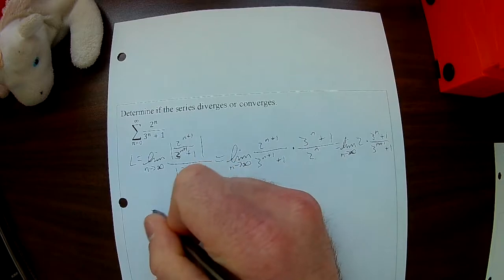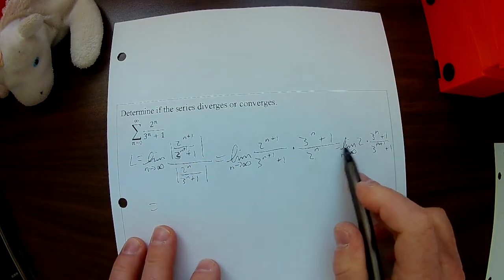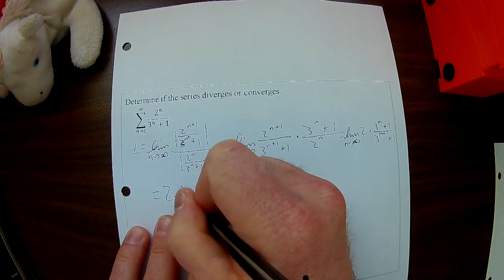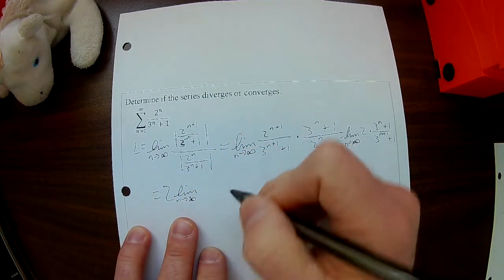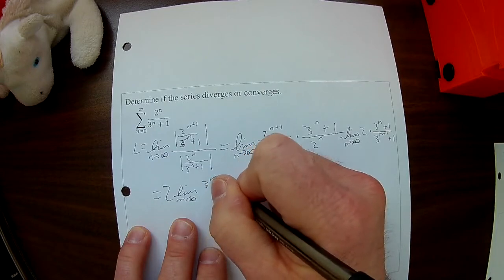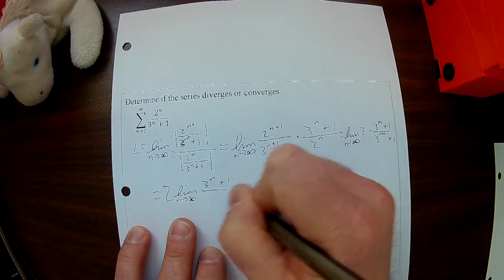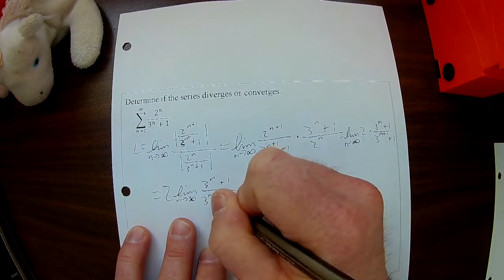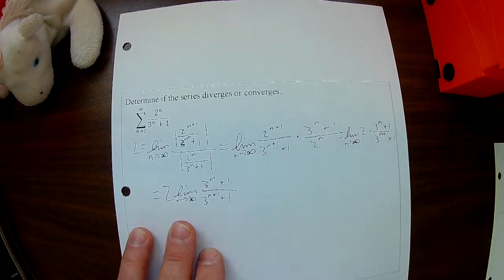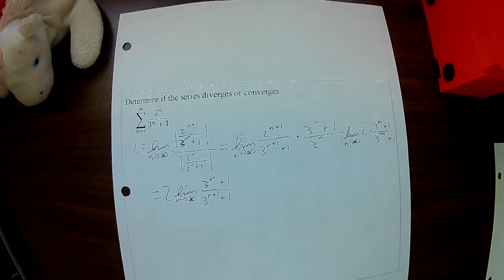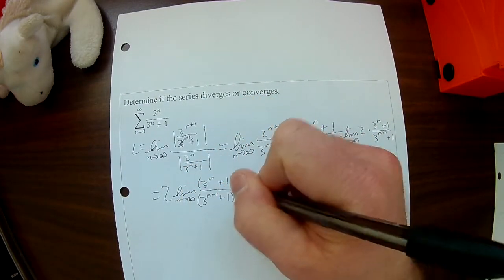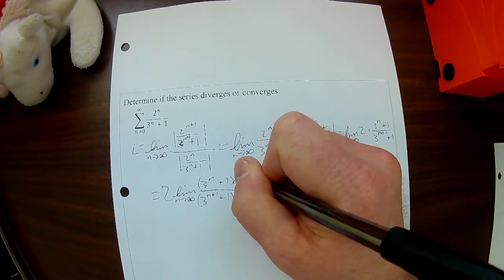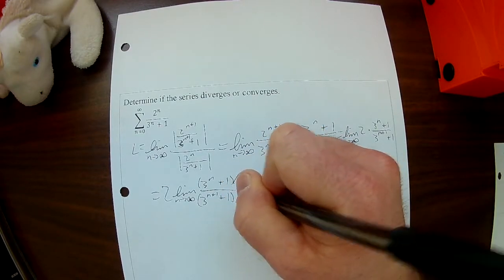Okay, so just to write this a little bit clearer, I can put the 2 out front. I've got 2 times the limit as n approaches infinity of 3 to the n plus 1 over 3 to the n plus 1 plus 1. Okay, now I get scared on this one. I'm thinking L'Hopital's rule here, or I should look for a nice little trick. Divide by 3 to the n. Divide by 3 to the n.